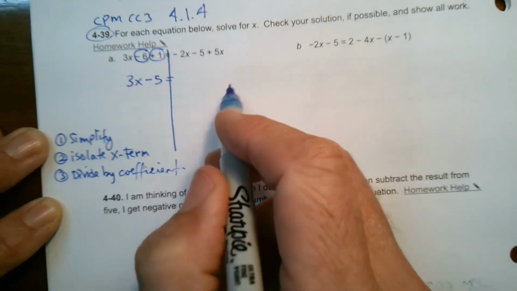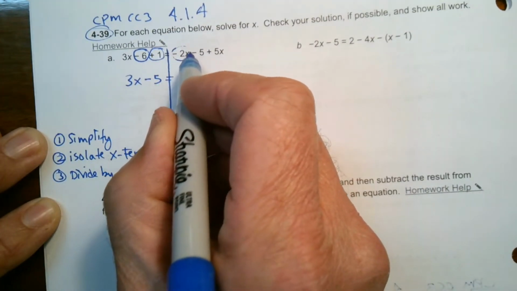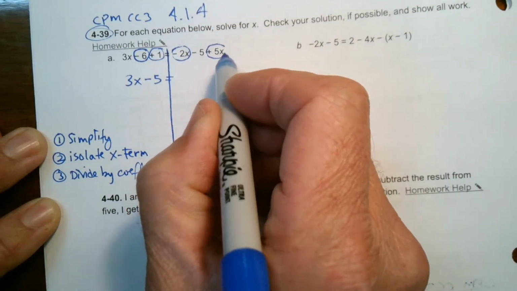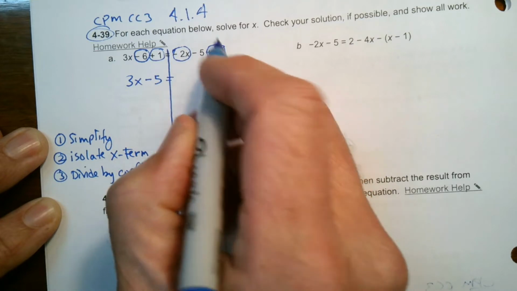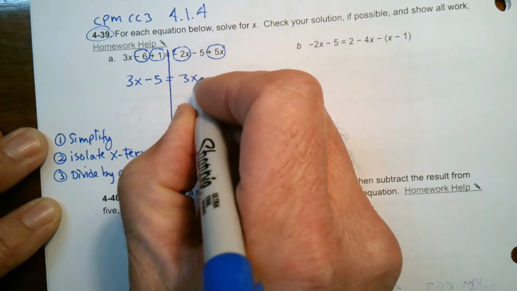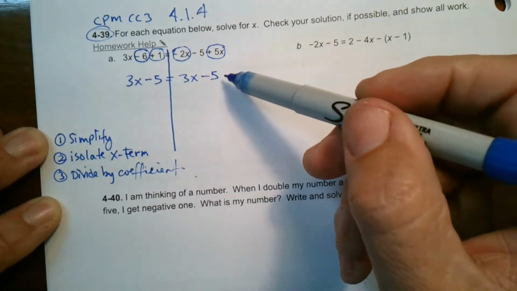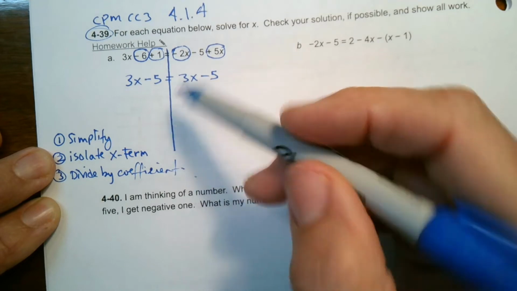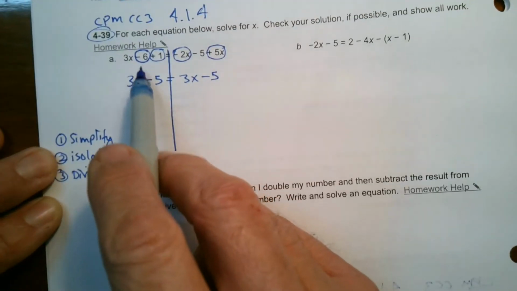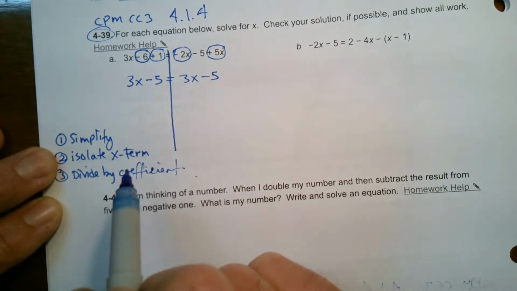That's this side. And on this side now, what can I combine? I've got a negative 2x and a positive 5x. Those two can combine. Negative 2, positive 5, gives me positive 3, so it's a 3x, and I still have this minus 5. So now this is interesting. I could continue on and isolate the x term, which means get all the x's on this side. But what do I notice? If I did my math right, I have the exact same expression on both sides.